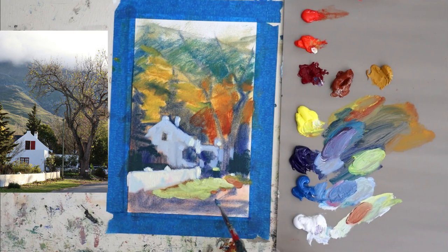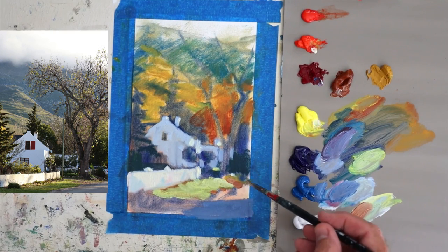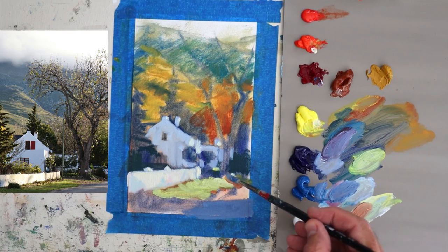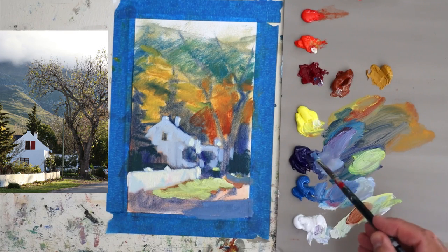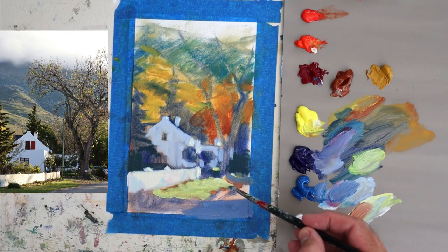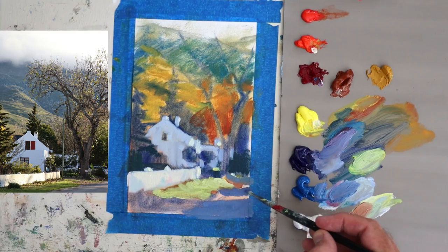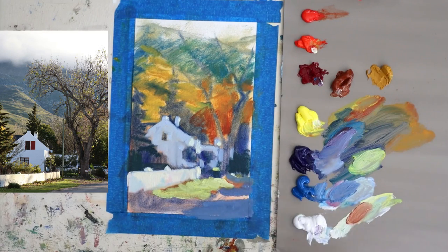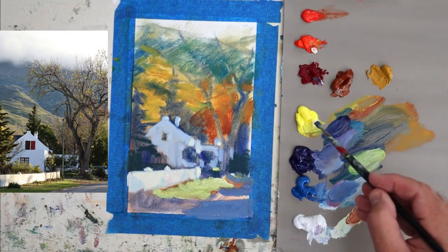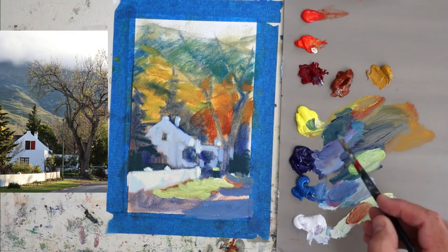Slightly darker violet in the foreground. Some shadows in between. When you put shadows across the road, try and vary the width of the shadows so they don't look too staccato. And the cool greens.